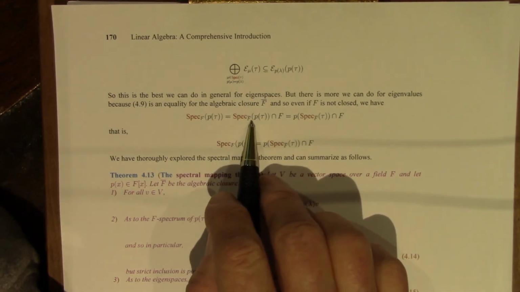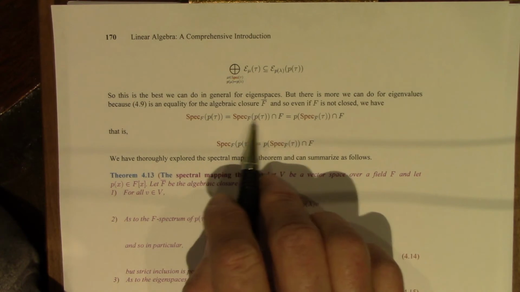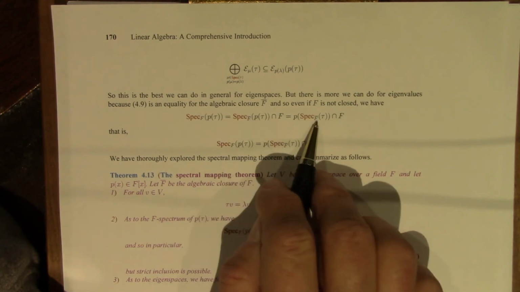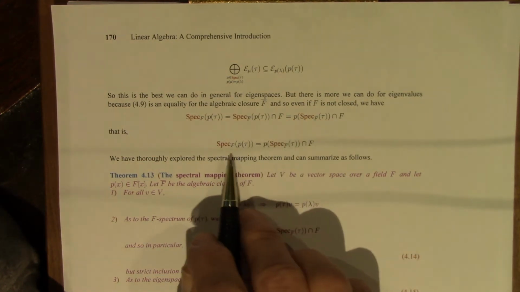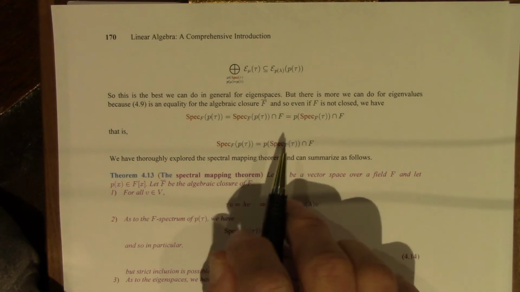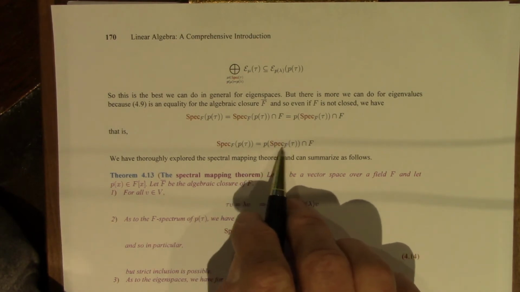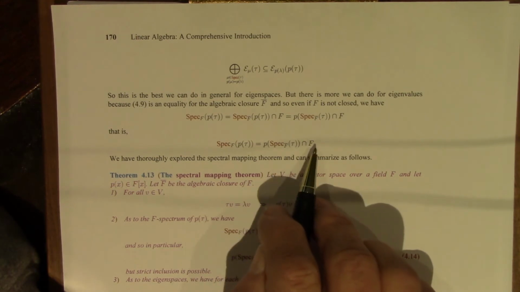Now we can use the spectral mapping theorem. We have an algebraically closed field. 4.9 tells us that this is equal to this. So the F spectrum of p of tau is in fact p of the F-bar spectrum of tau intersected with the base field F.